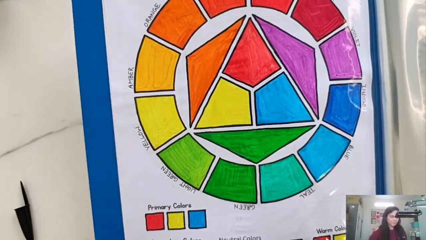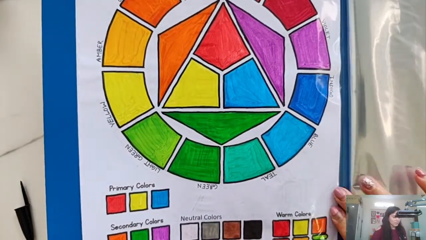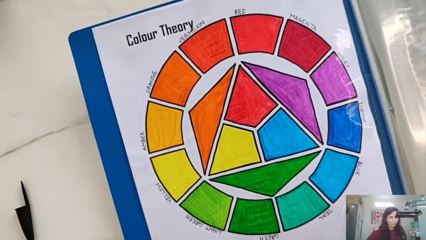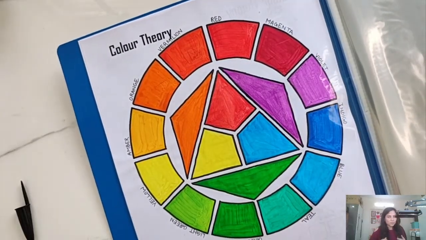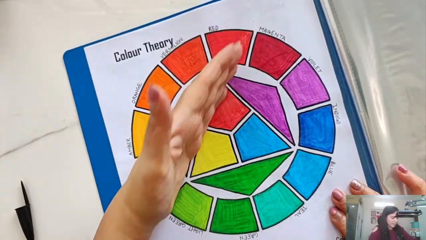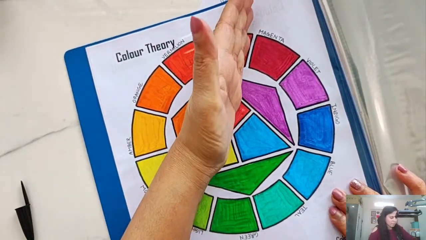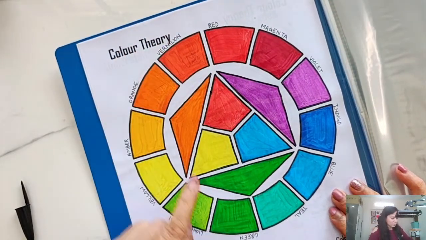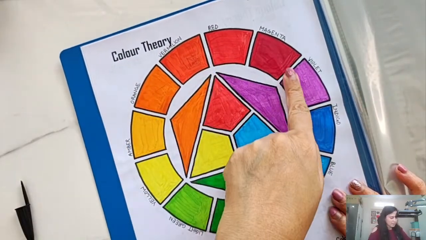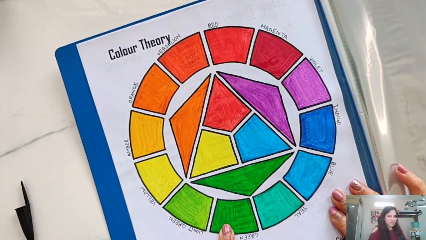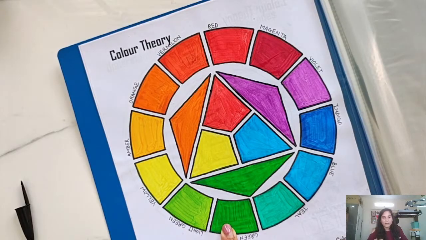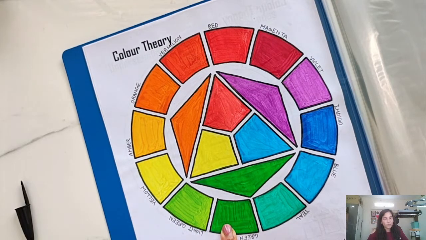Now, another concept is warm colors and cool colors. So anything beyond red and yellow, these are all warm colors. These and these are all cool colors. Anything with red, yellow is a warm color.